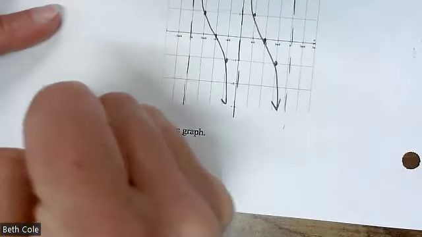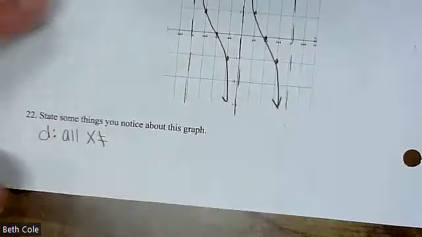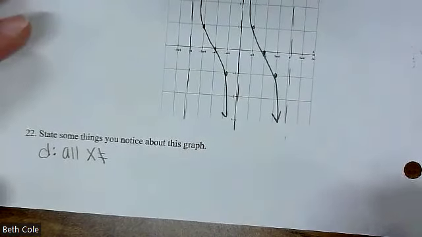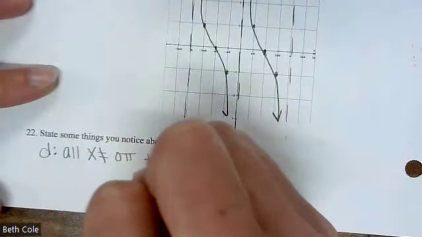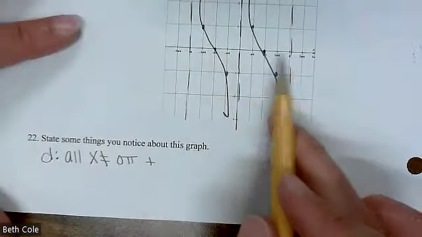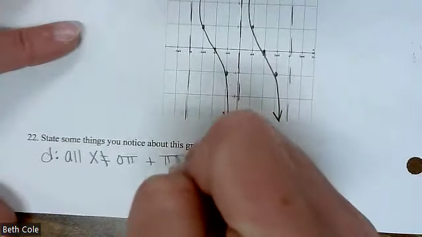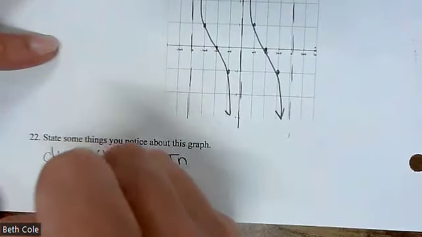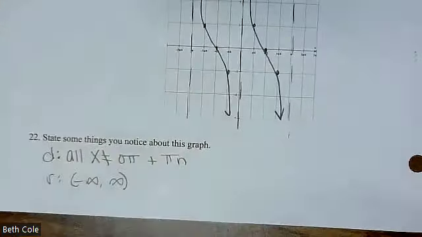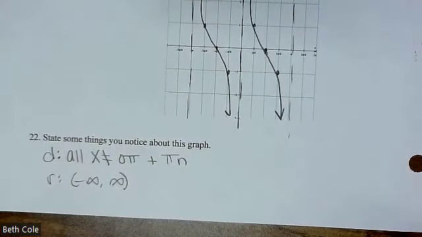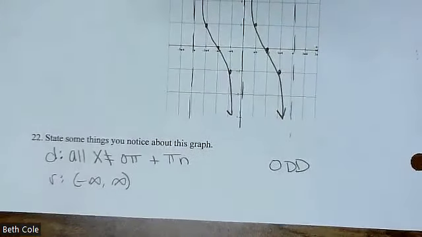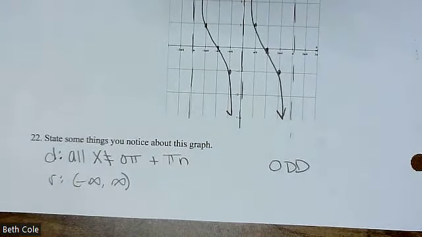So your domain, everything except, all right, where's the first one? Yeah, 0, pi plus, how often are they happening? Pi n. Your range is everything. That's going to be an automatic answer. It's discontinuous. We've written that enough times. You don't need to write that again. I do want you to write that it's odd though, but they go together. If tangent was odd, cotangent is odd. The reciprocal ones go together.